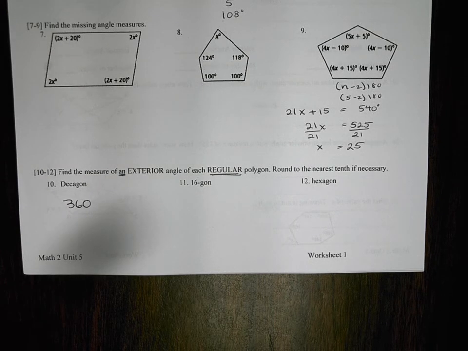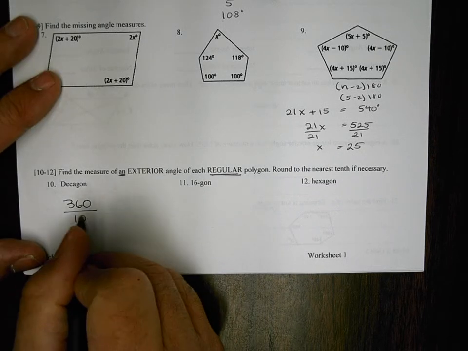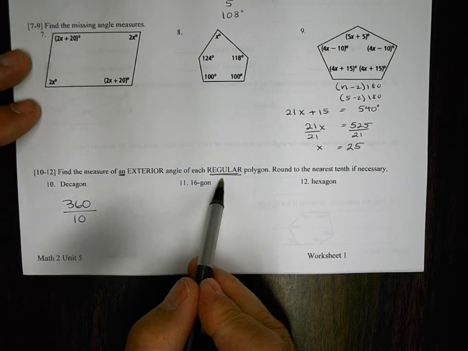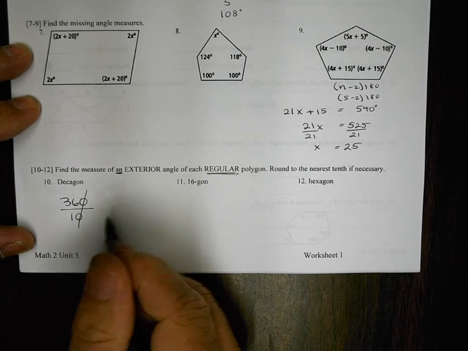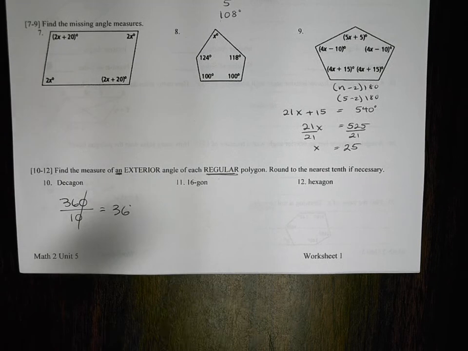So we can simply divide by the number of sides to find out what each exterior angle equals. Remember, this only works with regular polygons. So 360 divided by 10 is simply 36 divided by 1, or 36 degrees. I'll leave 10, 11, and 12 for you to do.